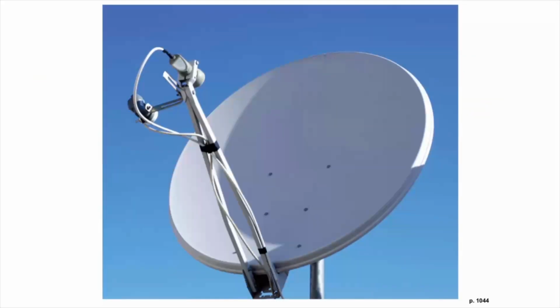This is an example of a concave mirror. This mirror is not optical wavelengths. This is radio wavelengths, but this is how satellite TV works. Where are the sensors? They're at the focal point of the mirror. All right, let's do a convex mirror.